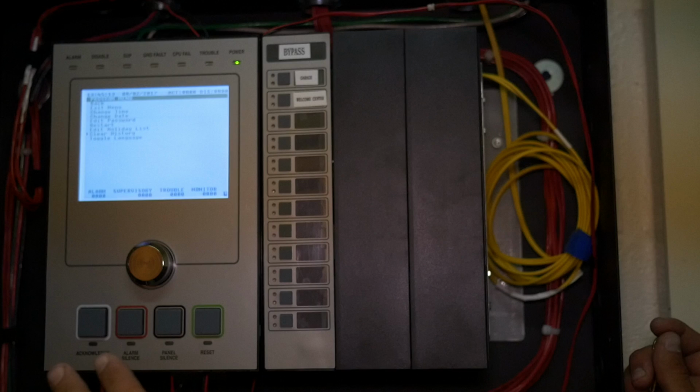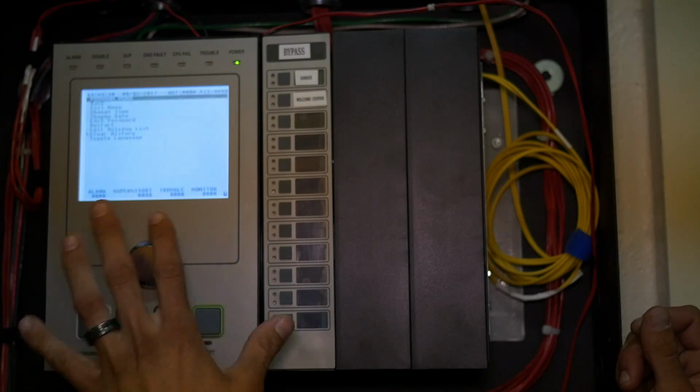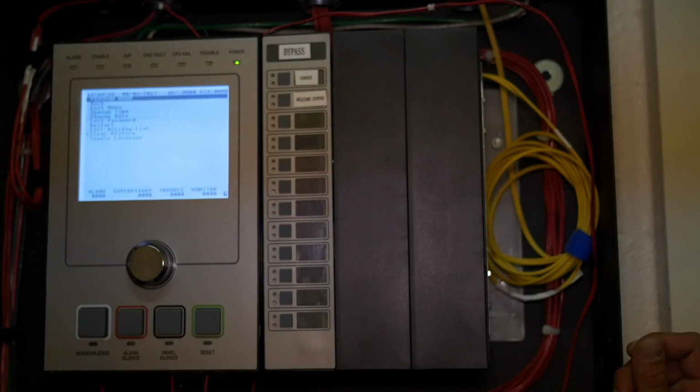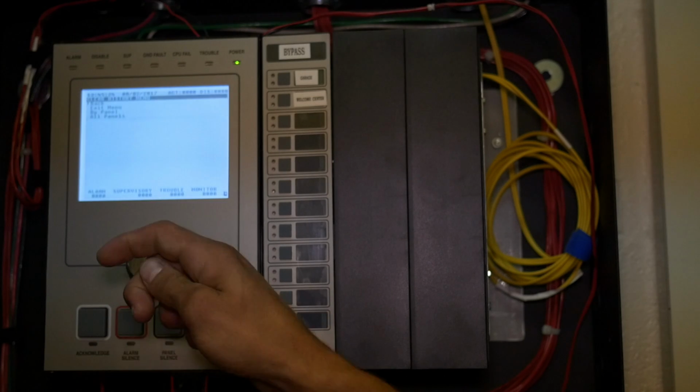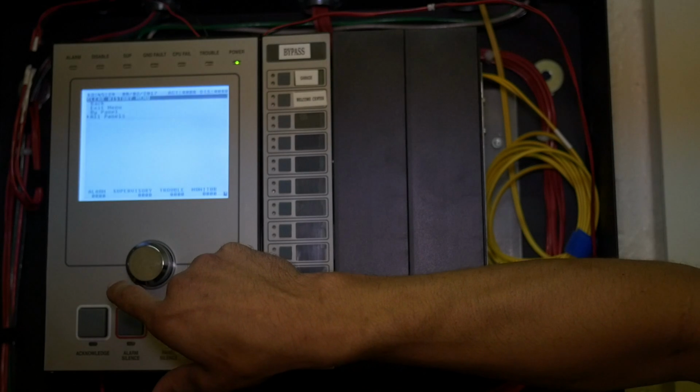If you mess that up, just put a random password in and go back to the main screen and redo it. There is no back button. And then that will clear the alarm history for this panel. We can clear the history on all the panels by doing the same thing, except hitting all panels.